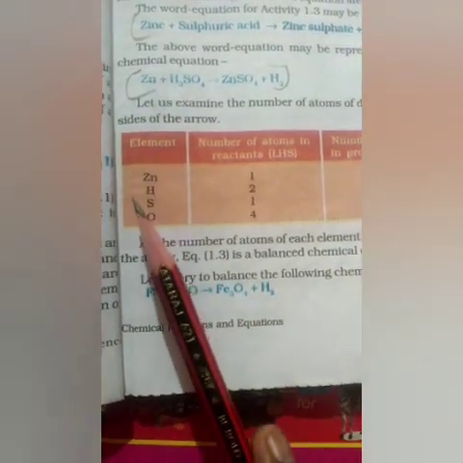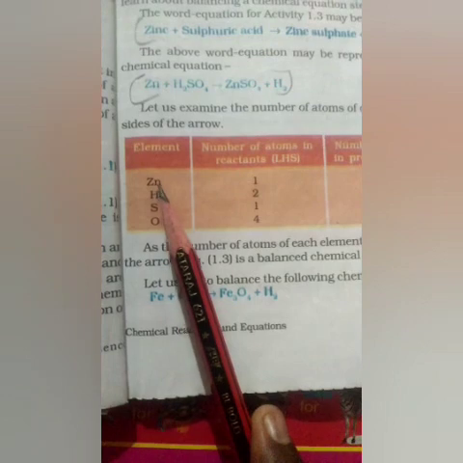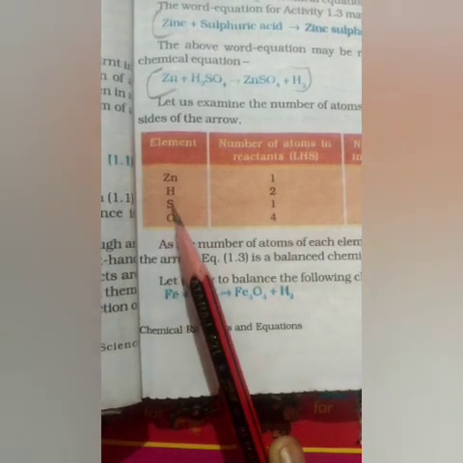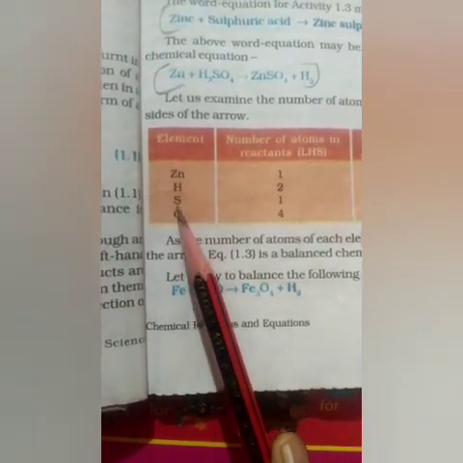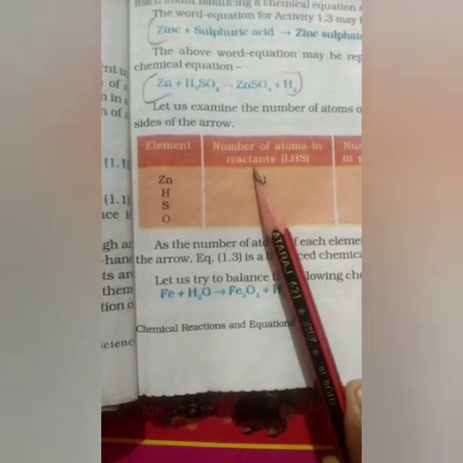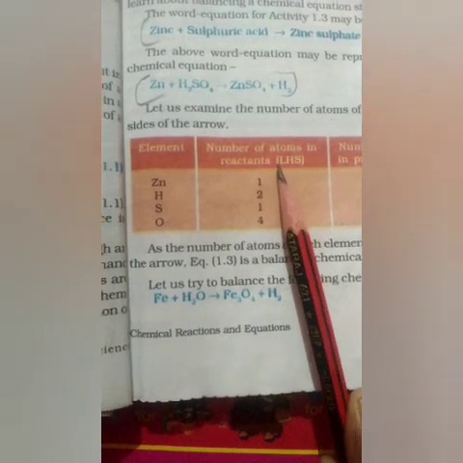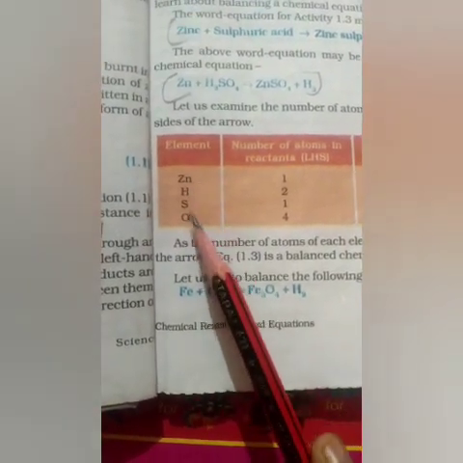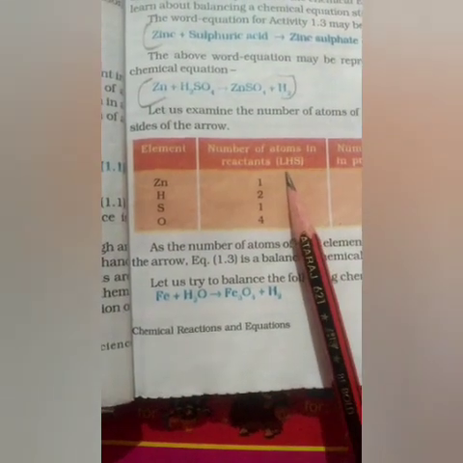Okay, here zinc is one element, hydrogen is one more element, sulfur is one more element, and oxygen is another element. Number of atoms in reactants, that is the left hand side. How many elements are there? We know that zinc, hydrogen, sulfur and oxygen, 4 elements are there in the LHS.